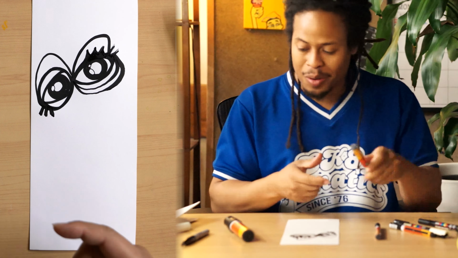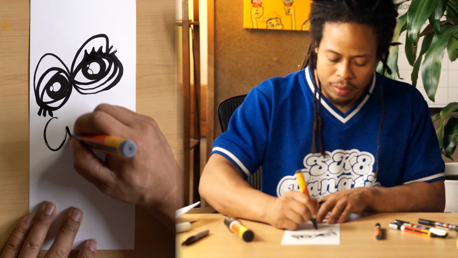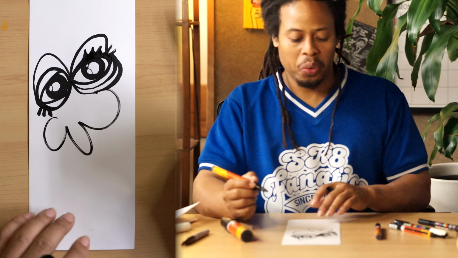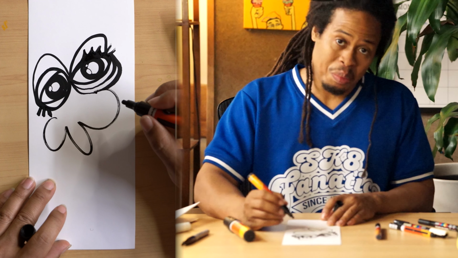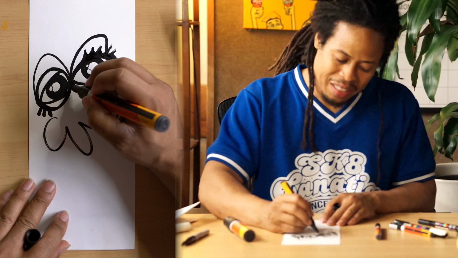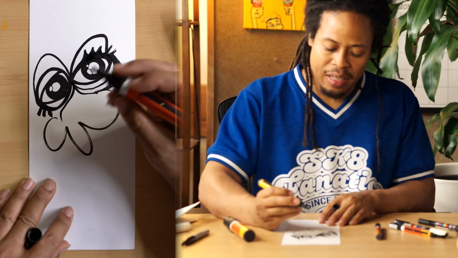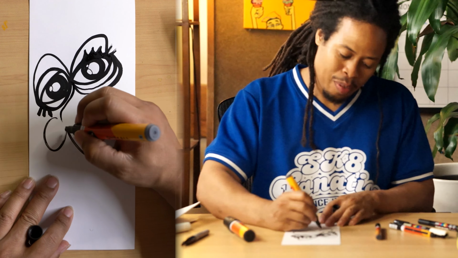All right, it's nose time. Ooh, I'm using a thick marker on this one. Let's just draw. Ooh, I like that. So we'll just keep playing with it.